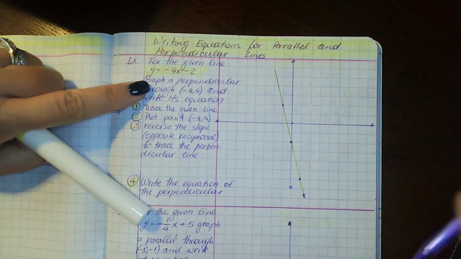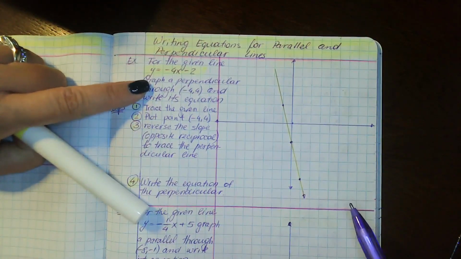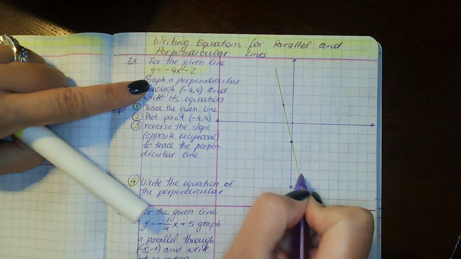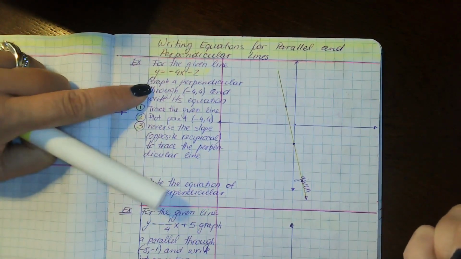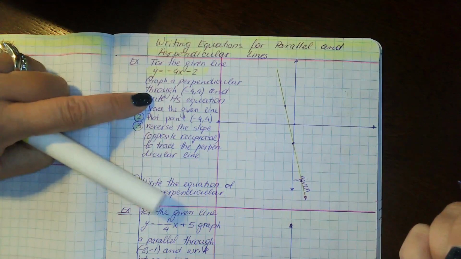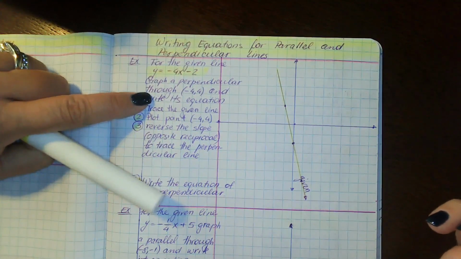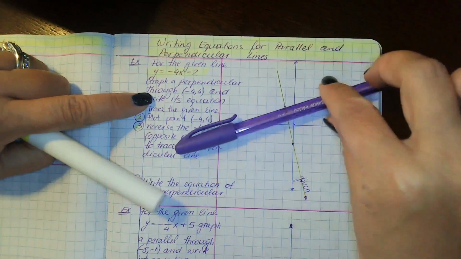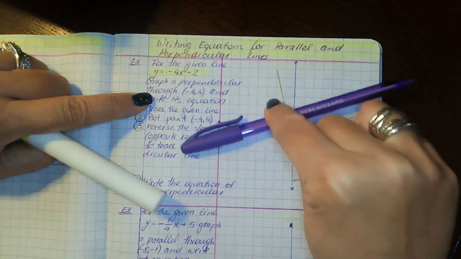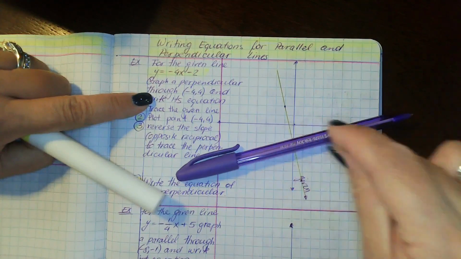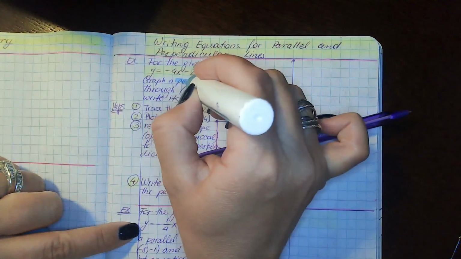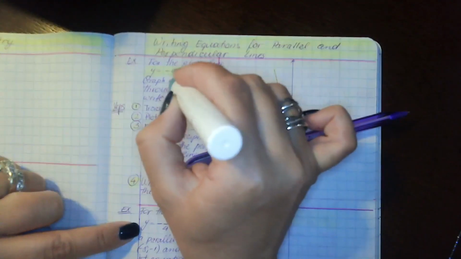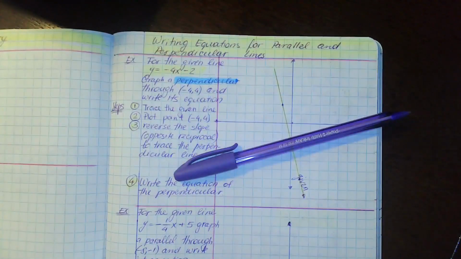And I'm going to highlight it in yellow, just like on my paper in the notebook. This is my given line, so I'm going to even label it given. What I have to do is graph a perpendicular. Perpendicular is going to be another line intersecting my given line at 90 degrees. So that word perpendicular is telling me that I have to graph a line intersecting my given line at 90 degrees.